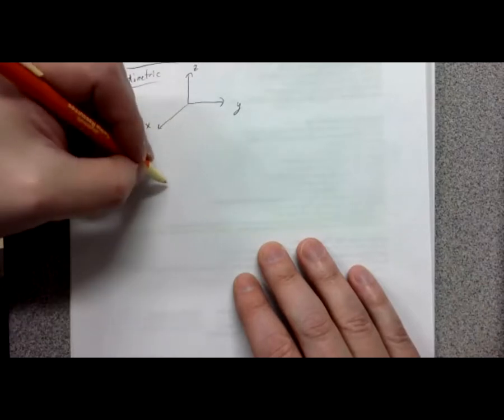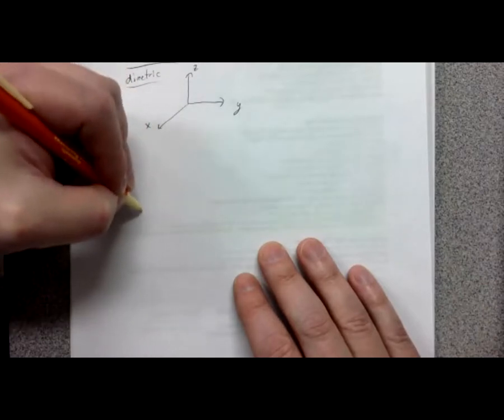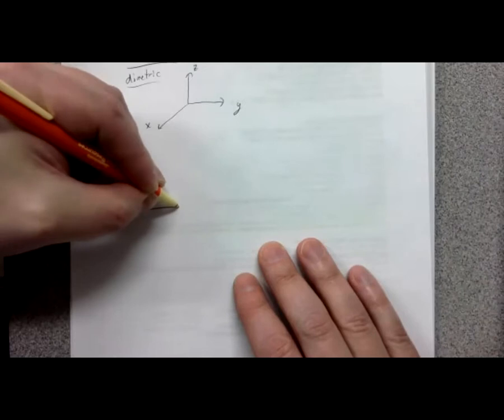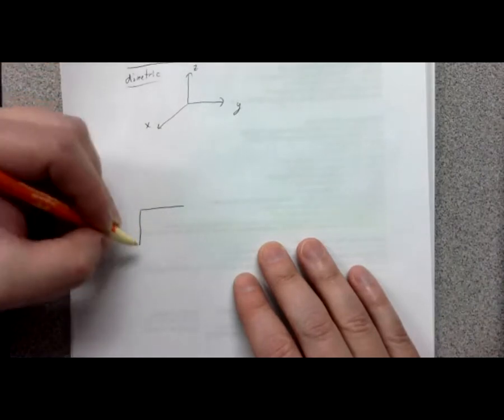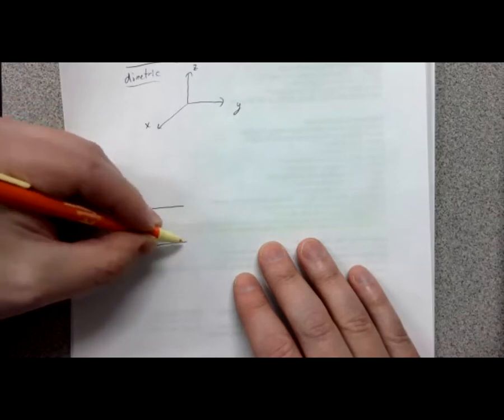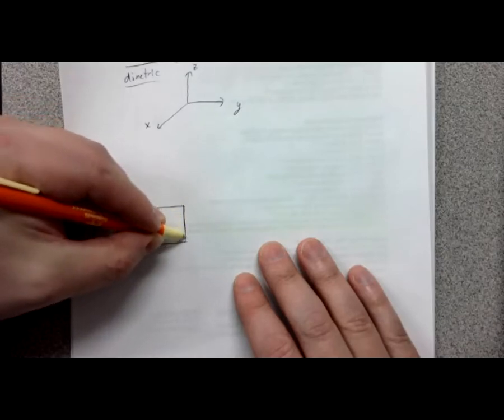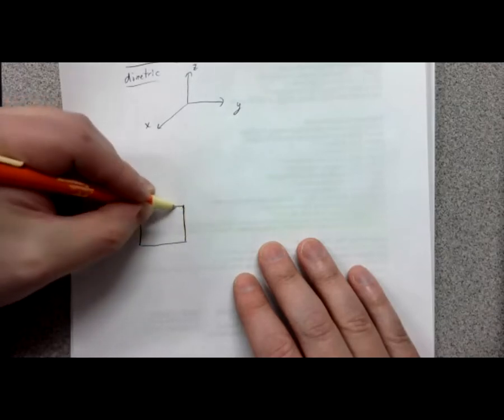All right. So you could draw the front face, and those lines are all going to be up, down, left, right, because that's the orientation I've drawn here.